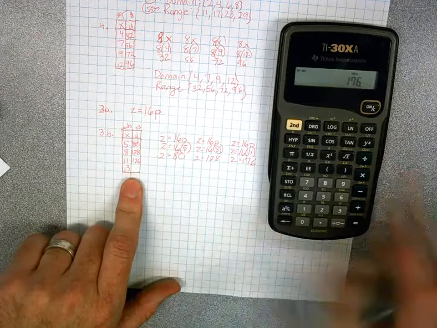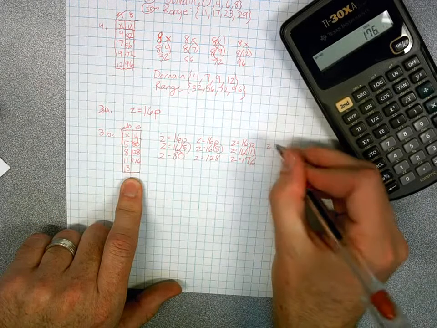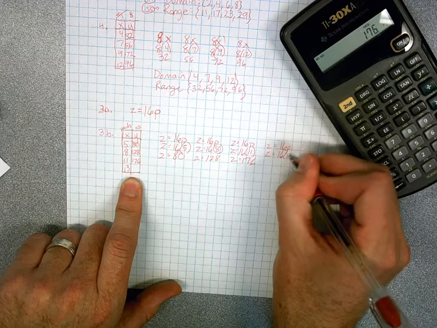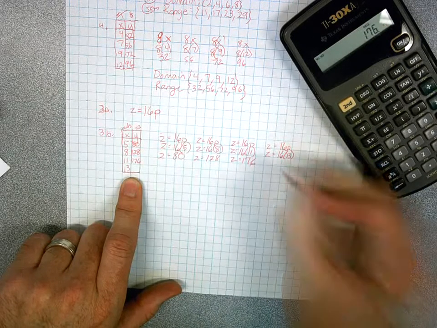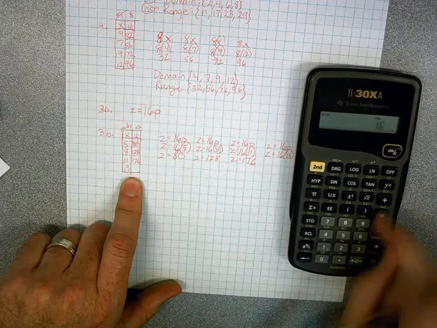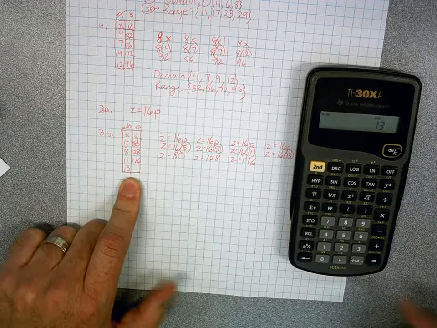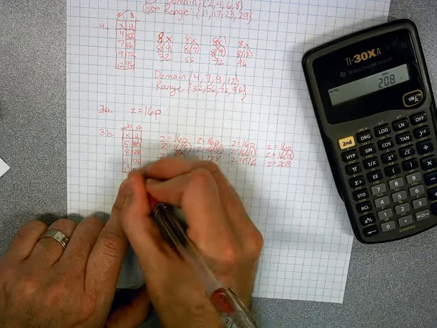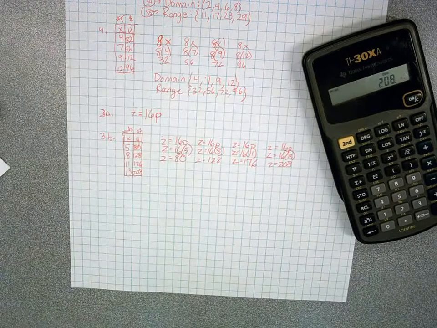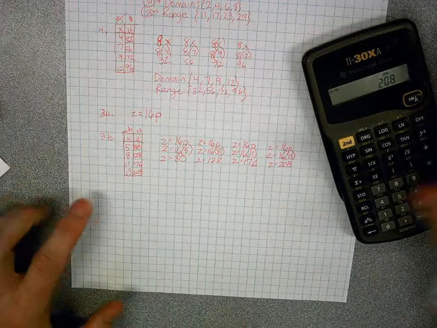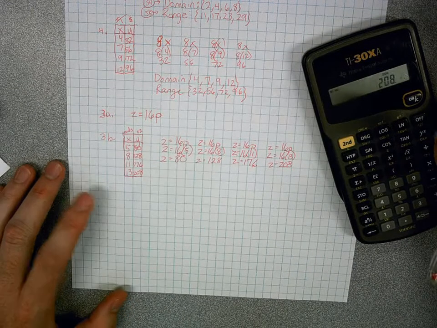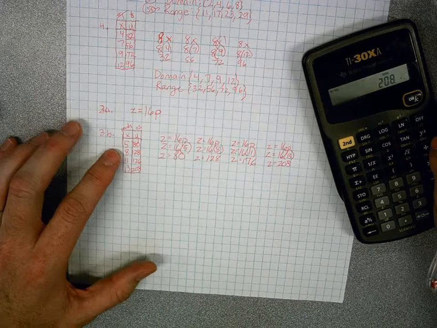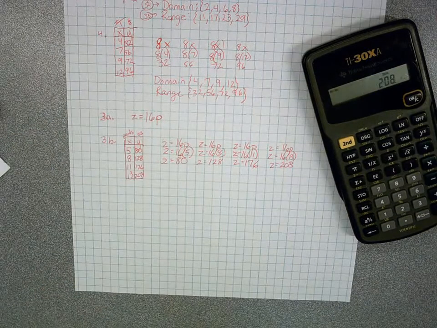And then last but not least, Z is equal to 16P. So I plug in my last one, which is about 13 pounds. So I'm going to go ahead and punch in 16 times 13 equals, ounces are 208. Okay. So for 3B, it says make a table to find the number of ounces in 5, 8, 11, and 13 pounds. There it is. So that's the table we're looking for.